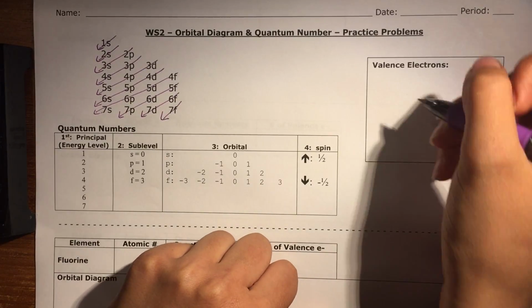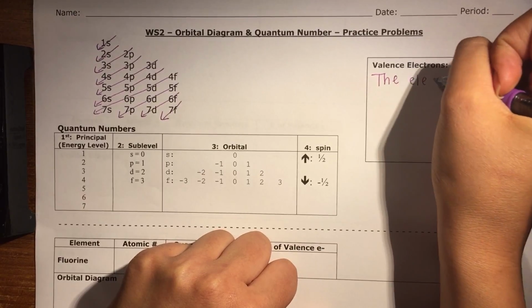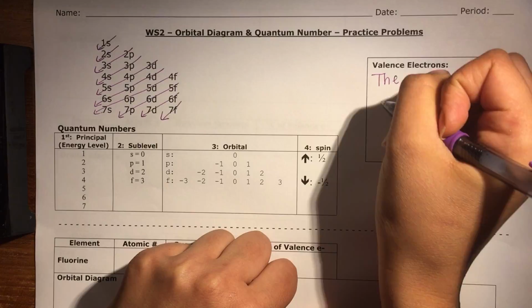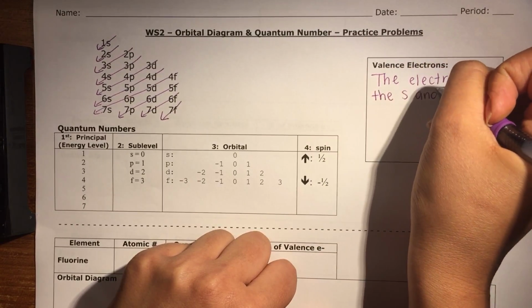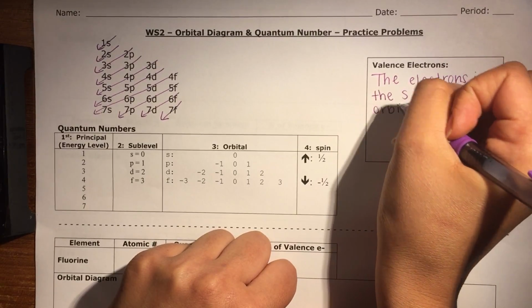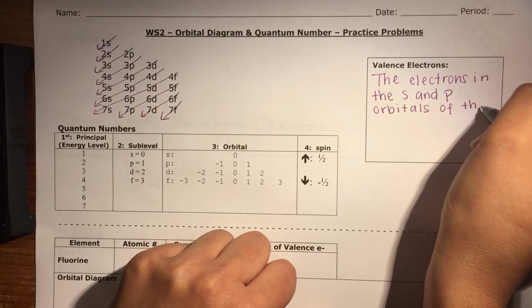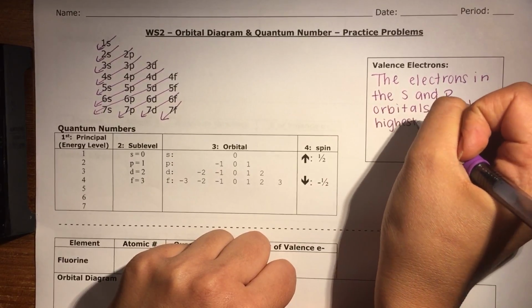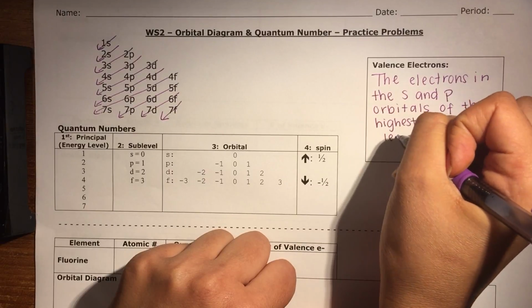You're going to write the definition here: the electrons in the S and P orbitals of the highest energy level.